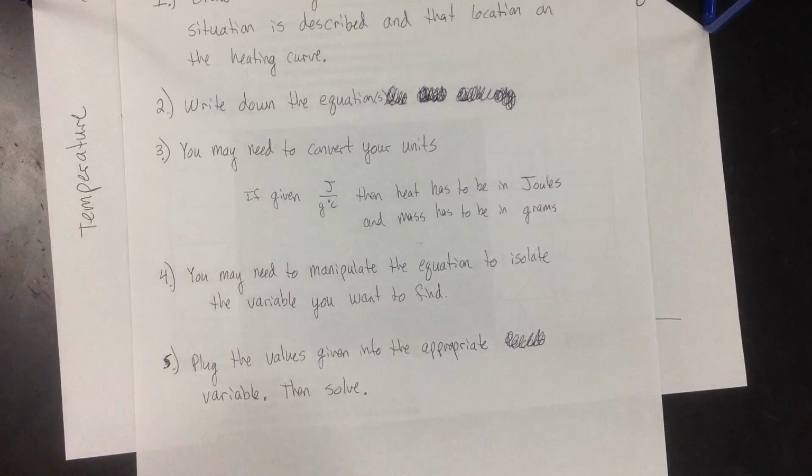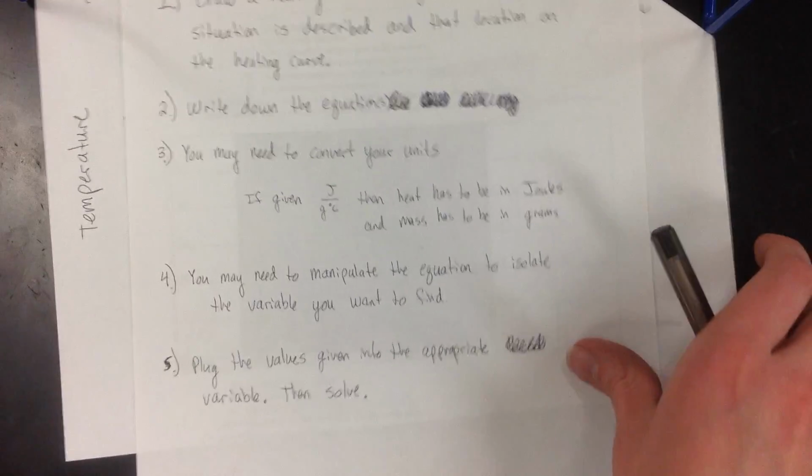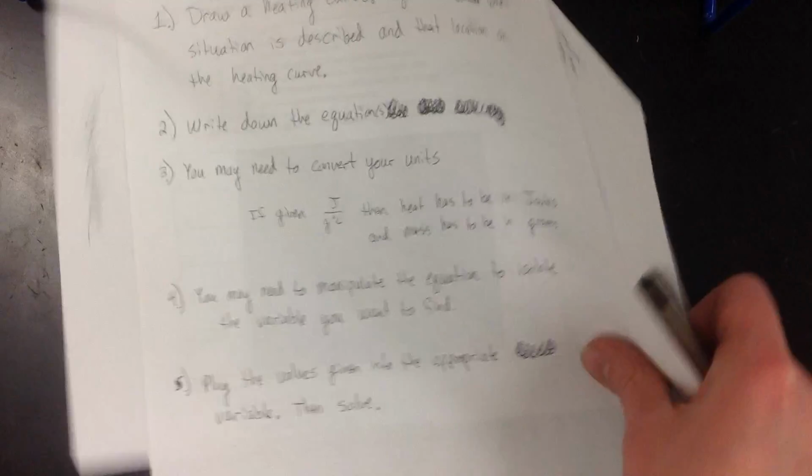And then the last step that we're going to follow is to take the values that you're given from your problem, plug them into your equation, and then solve for the variable that you're trying to find. Okay, those are the steps. Now let's get some examples.